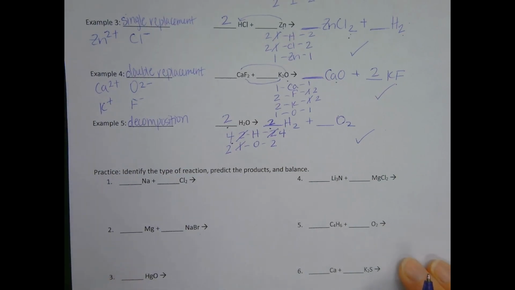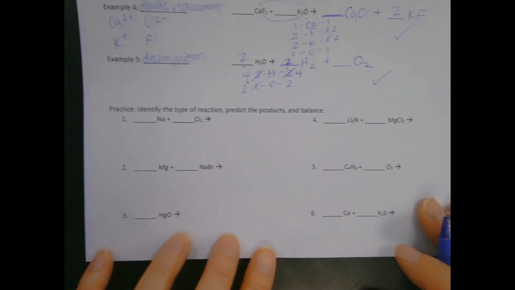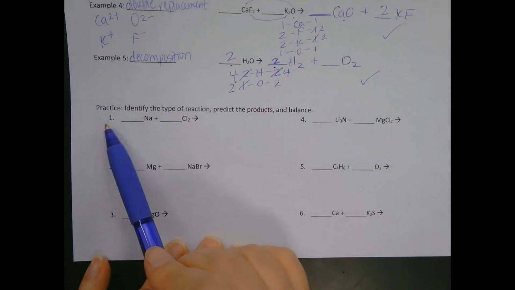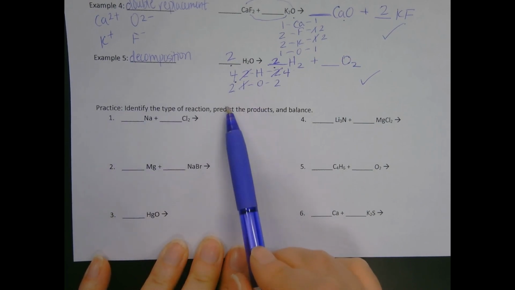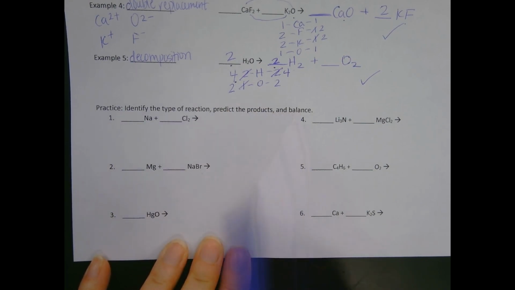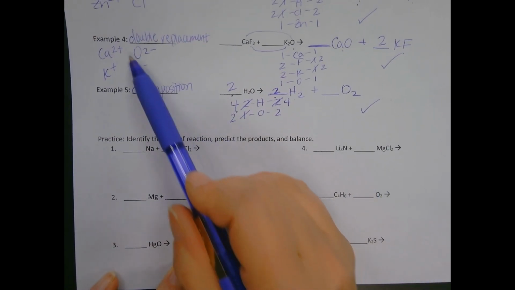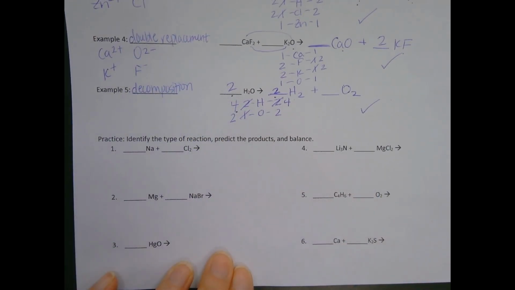So this is the process that you can use to predict the products. First, and here in the practice, identify the reaction type. You can just write that off to the side. Predict the products and then balance. Remember, when you're predicting the products and you're writing them out, you need the charges in order to have the correct formula.